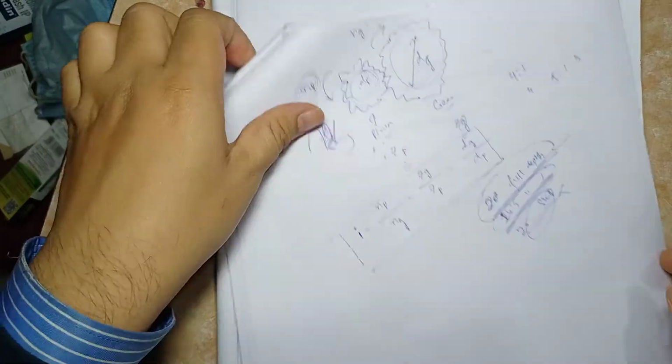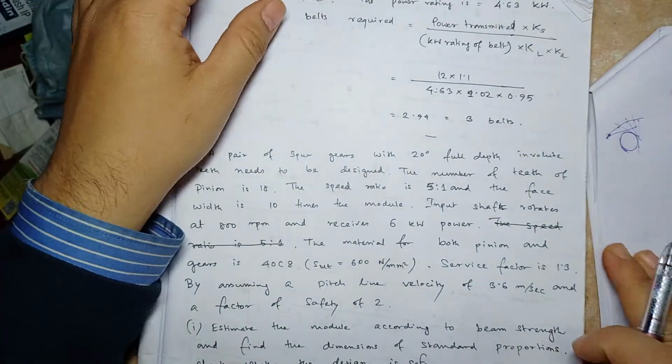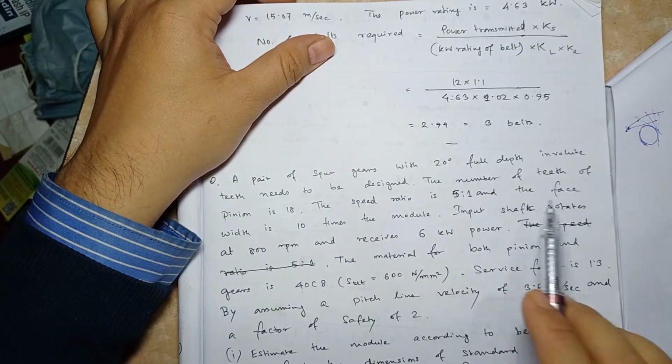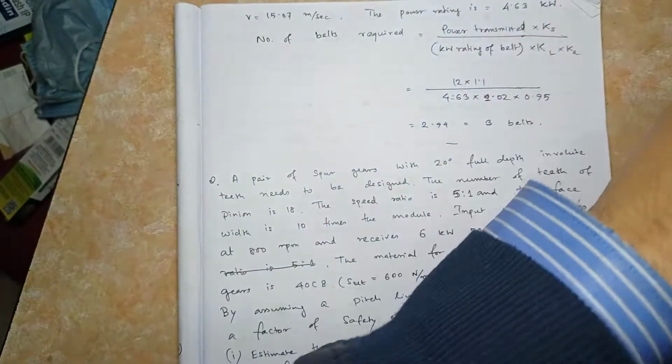Next, the number of teeth in the pinion is given. The speed ratio, as you have now understood, is also given. The face width is 10 times the module.